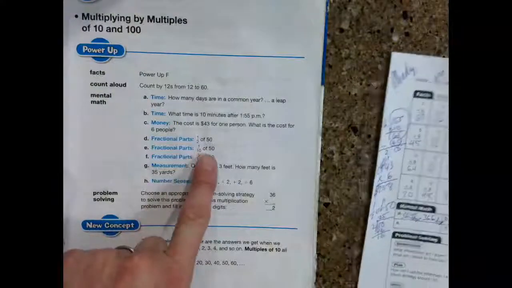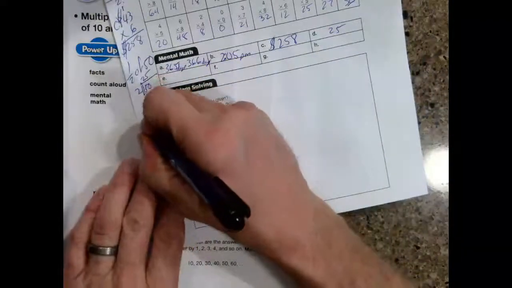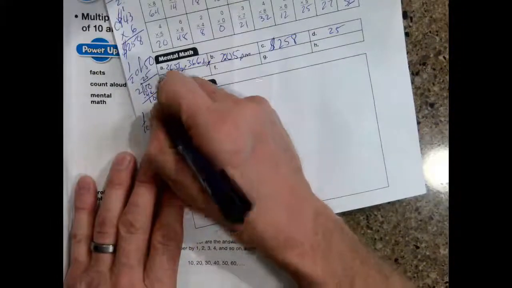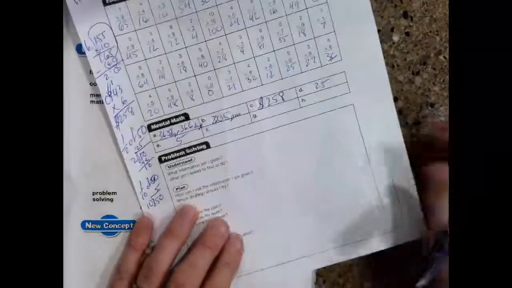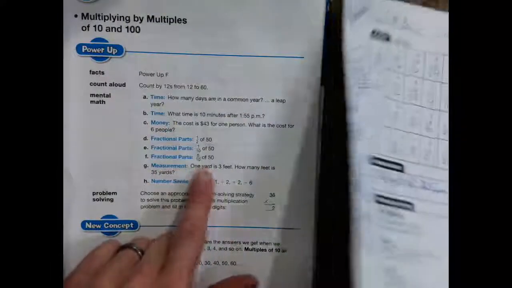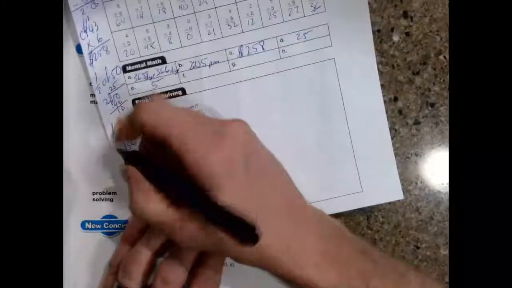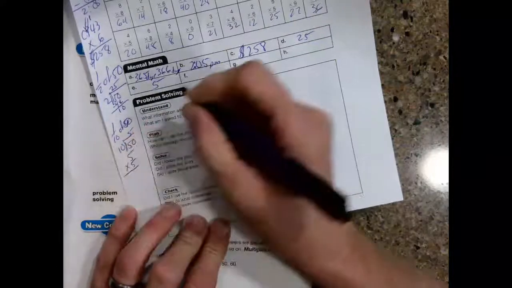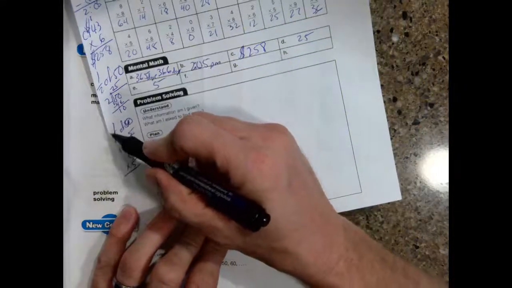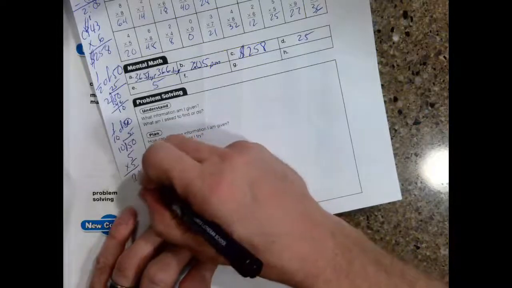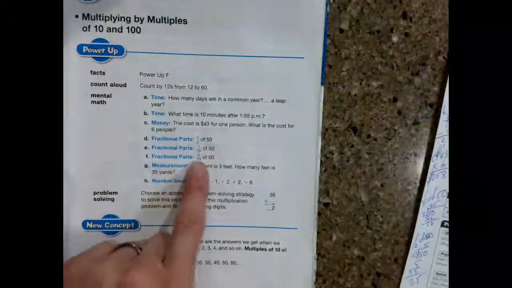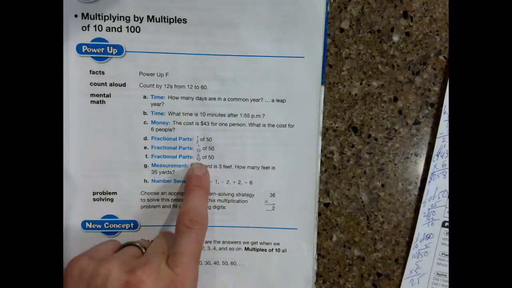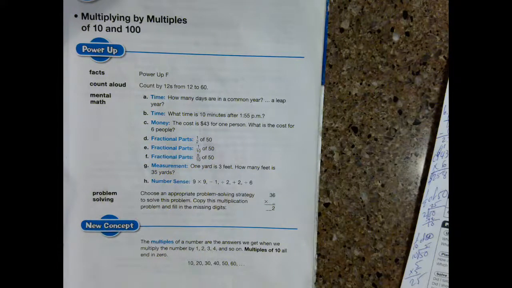E. 1/10 of 50. Divide by the bottom number. How many times does 10 go into 50? 5 times. Mental math. Some of these we can do in our head. And the last one is 5/10 of 50. So we did 1/10 and came up with 5. So now we've got to multiply by the top number. Divide by the bottom number. Multiply by the top number. 5 times 5 is 25. Which is interesting because this says 1/2, and 5/10 is 1/2. So you notice we came up with the same answers for D and F.